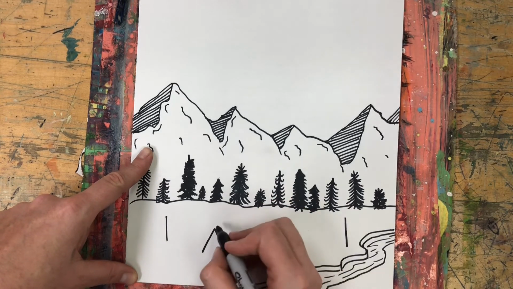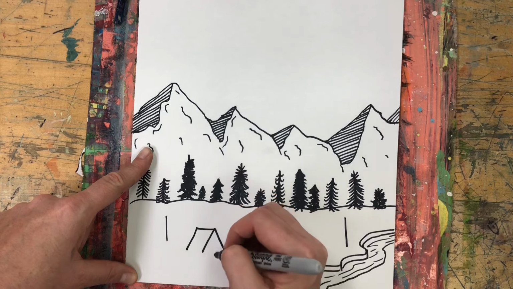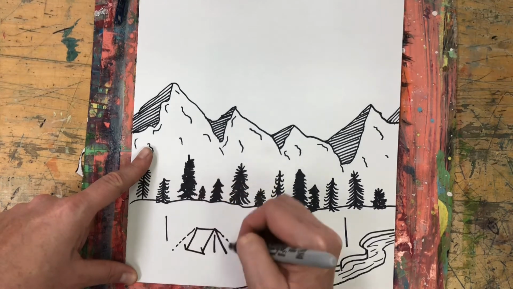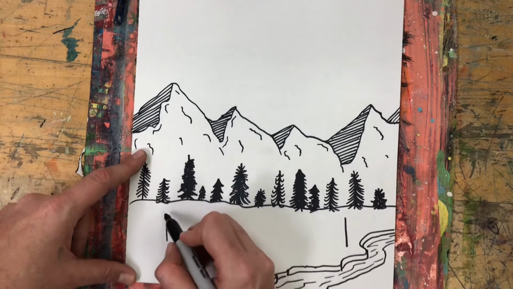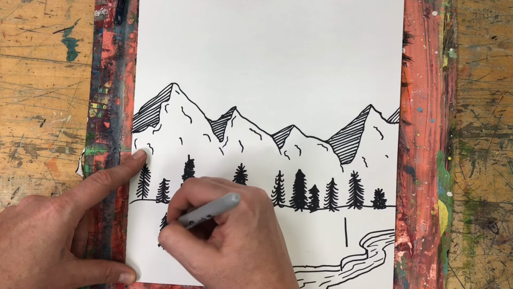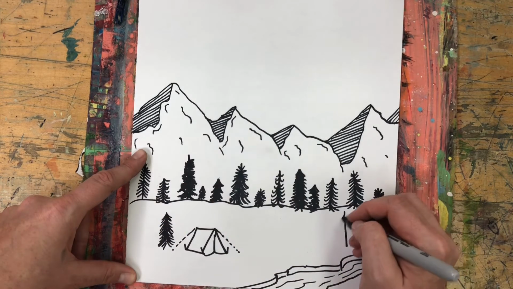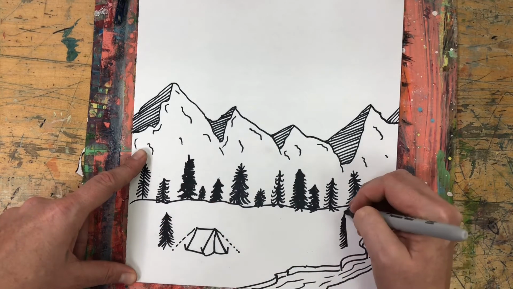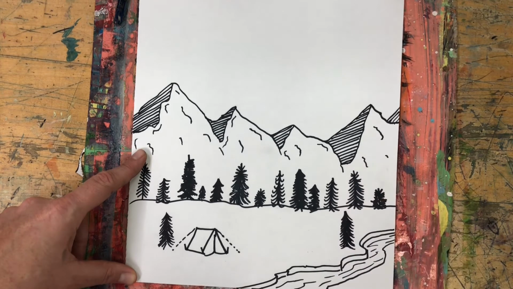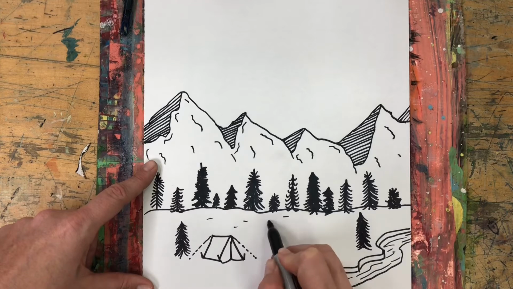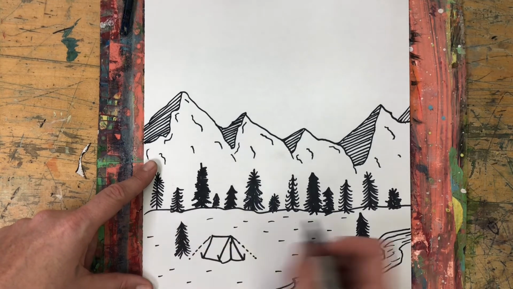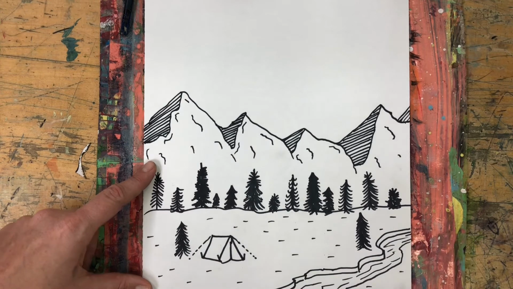And then I want to have something that's interesting to look at in the foreground besides trees, so I'm going to add a little tent. But you could add a cabin or a little house or even an animal or two. And I'm making some more trees. Adding some finishing touches to my drawing, making little lines to show the texture of the ground.